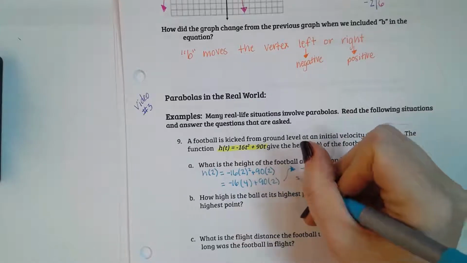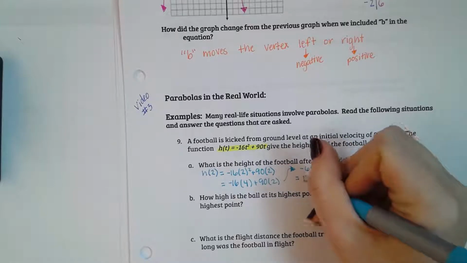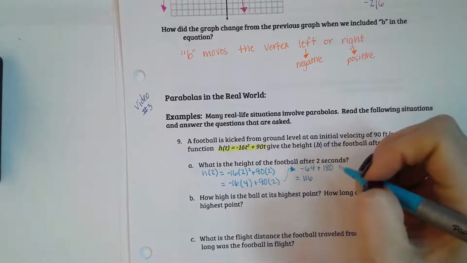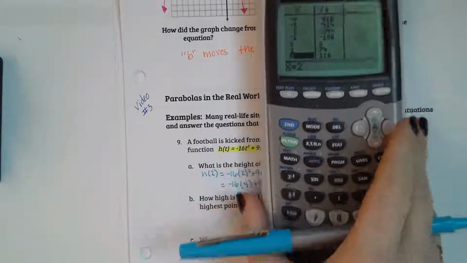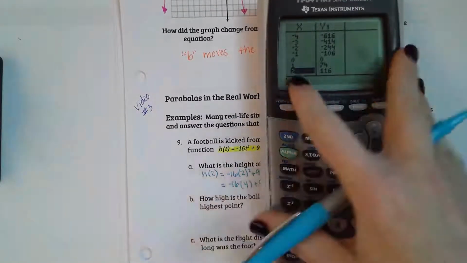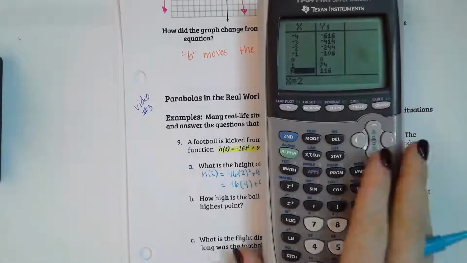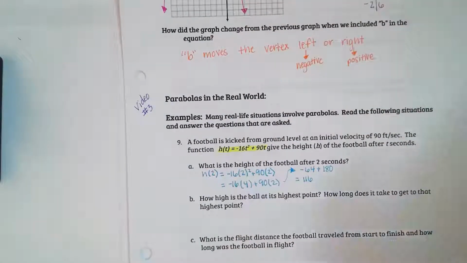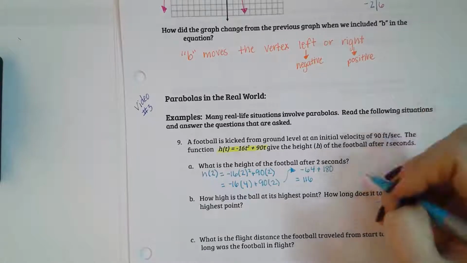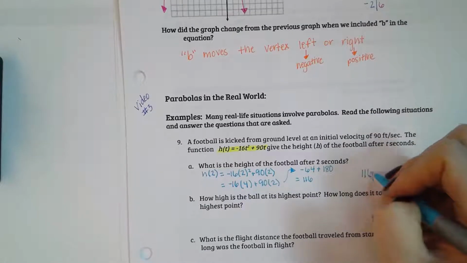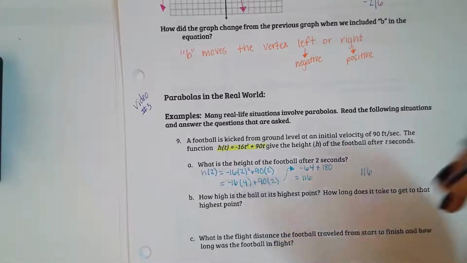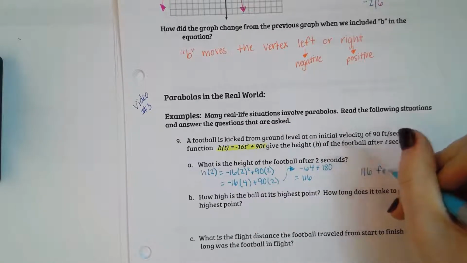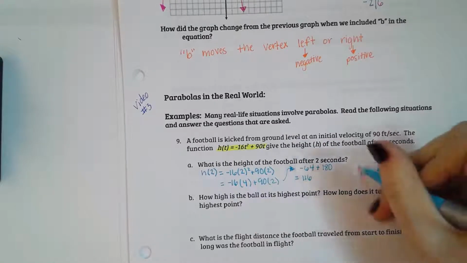When I add those together, that ends up equaling 116. So you can either do the math or just plug it into your calculator, whichever way you want to do it. So that's 116. What's the height? Height is in feet, so make sure that you've got units because these are word problems.